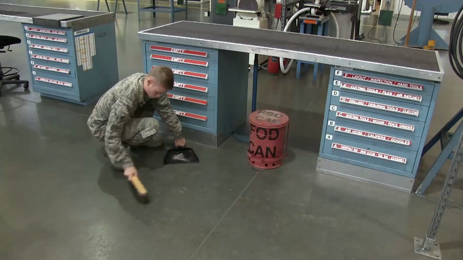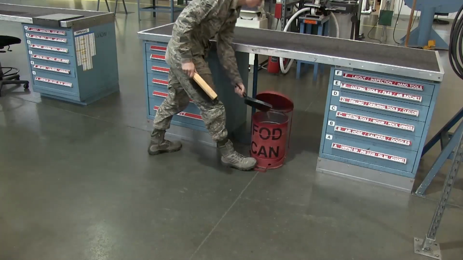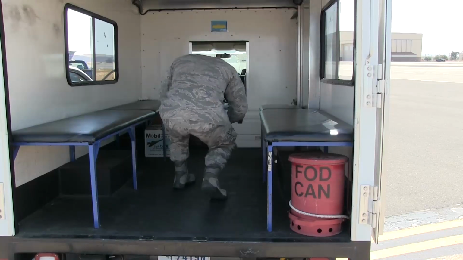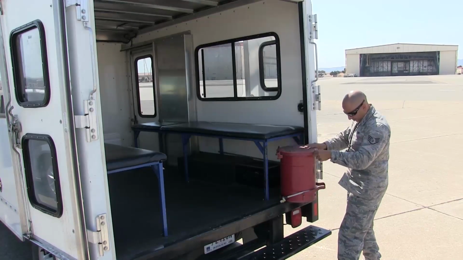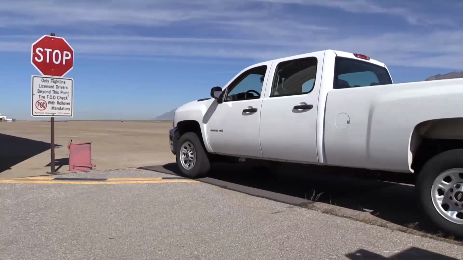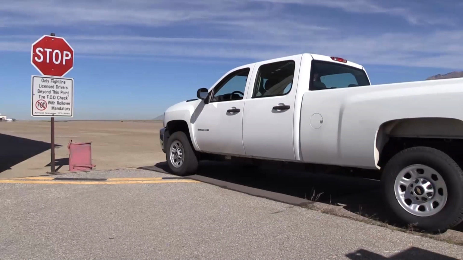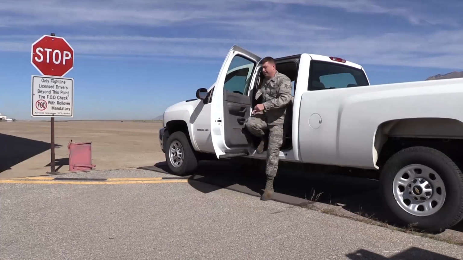Maintenance production areas will have FO containers readily available. All vehicles will have FO containers labeled accordingly, secured, and with a lid. All vehicles are required to stop and perform visual FOD inspections prior to entering flight line areas, unless waived by the Vice Wing Commander.